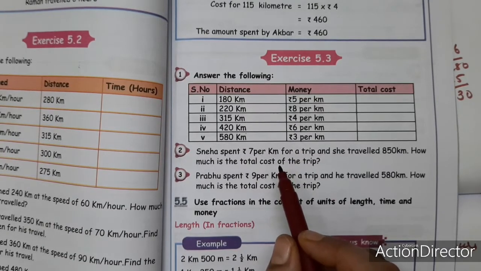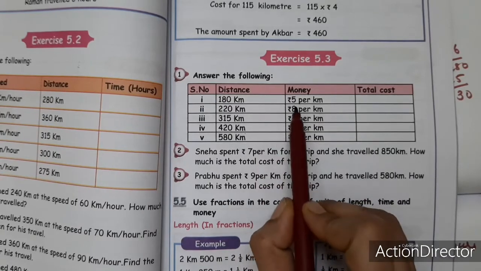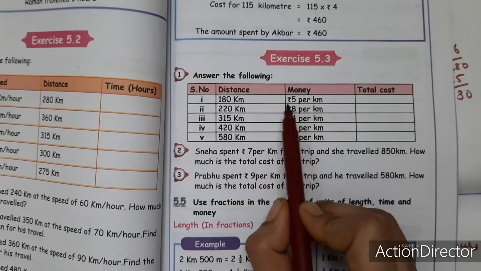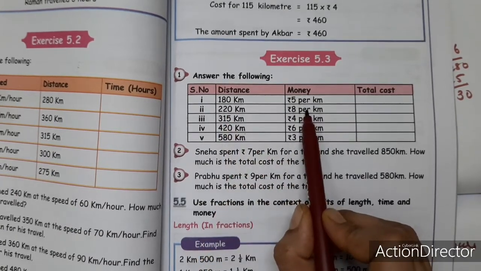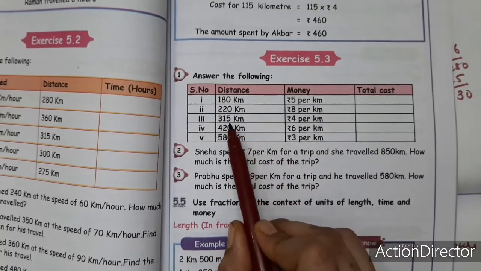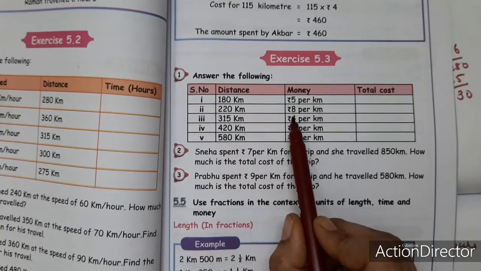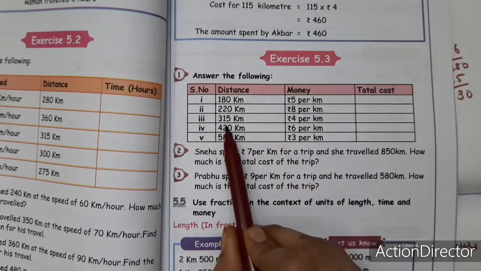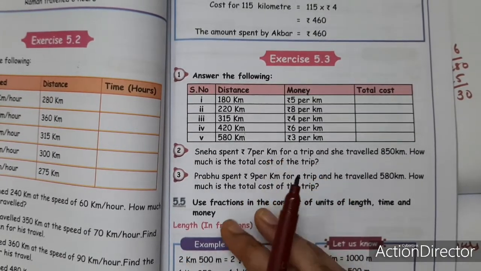1 ice cream is 10 rupees. Then for 5 ice creams, you will multiply 10 by 5. That is 10 5s are 50 rupees. Similarly, for 1 kilometer it is 5 rupees, and for 180 kilometer, you will multiply 180 into 5. Next one, 220 kilometer, per kilometer it is 8 rupees. So 8 into 220, like that you will do. These are simple sums. If you know the formula, you will be able to do them.